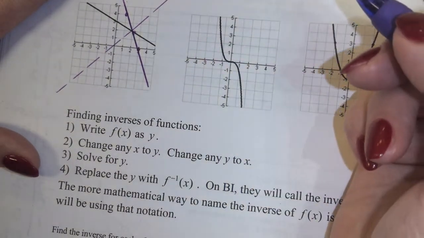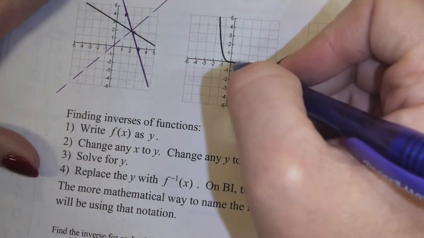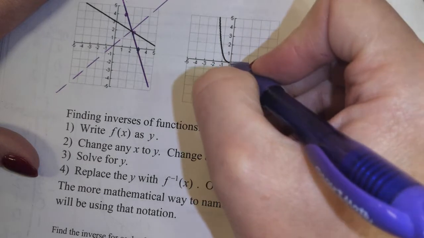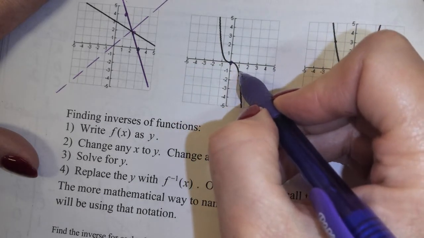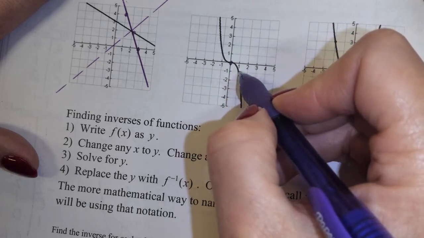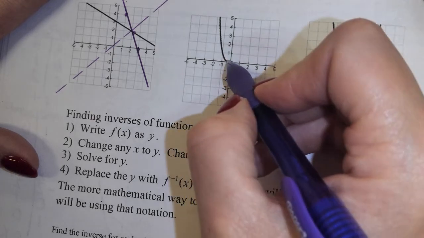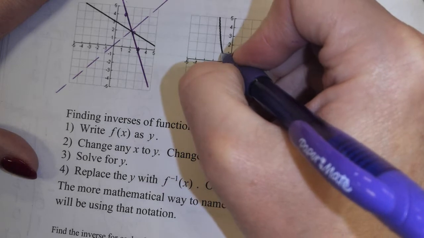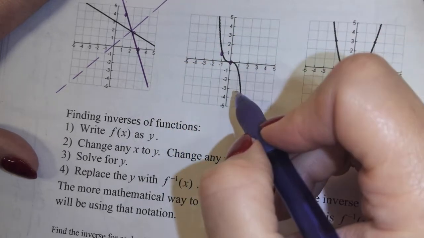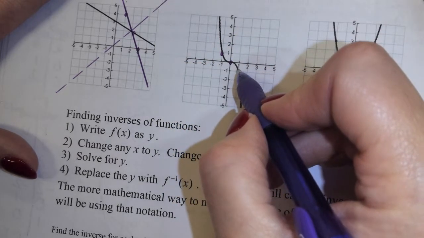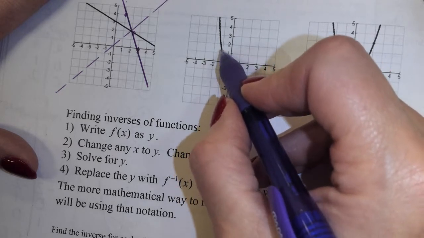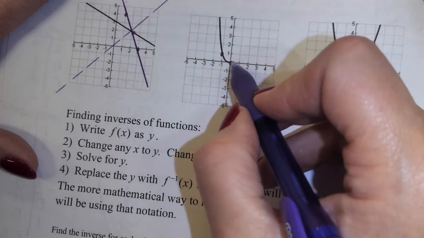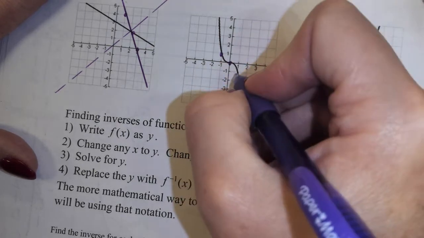All right, looking at this one, just finding some points. I've got the point (0, 0). I'm still going to have the point (0, 0). I've got this point (1, -1). Now I'm going to have the point (-1, 1). On my other one, right here I have the point (-1, 1), so my new point is going to be (1, -1).